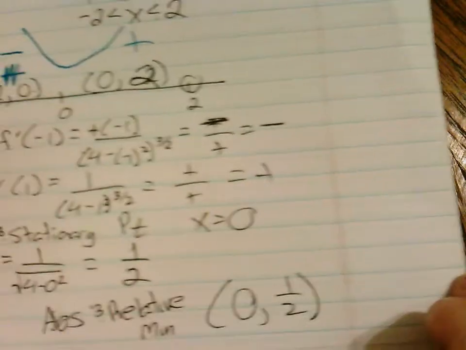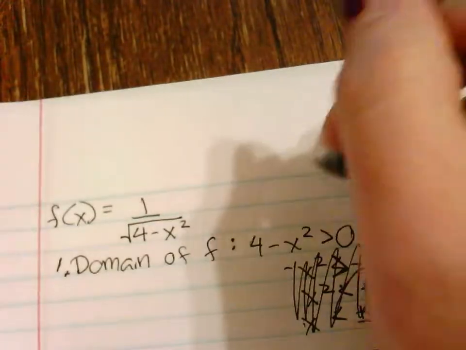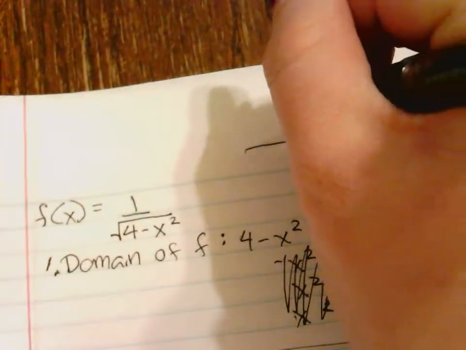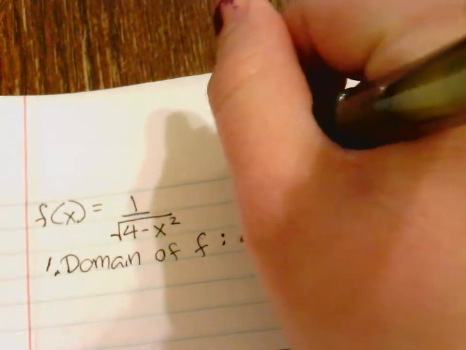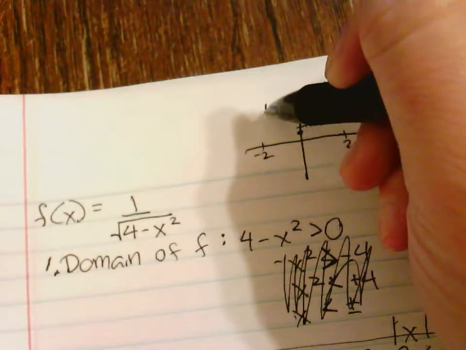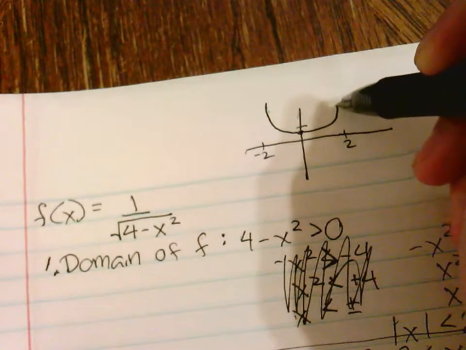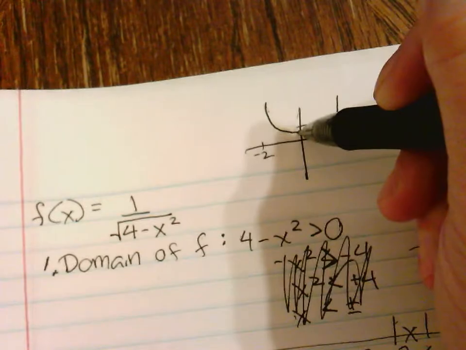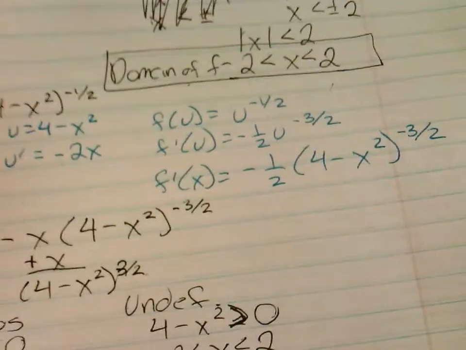If you were to put this function in your calculator, it would look something like this. So (0, 1/2) sits right here. Here's negative 2, there's 2. It kind of looks like this, with vertical asymptotes here. Something like that. So that's (0, 1/2), your lowest point.